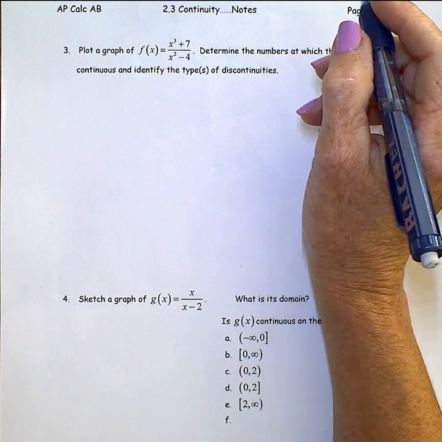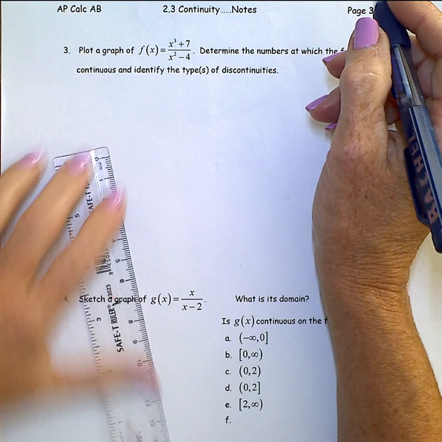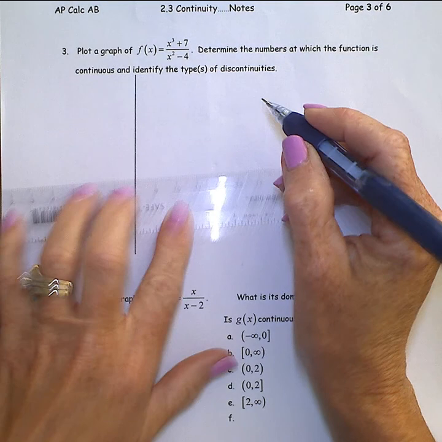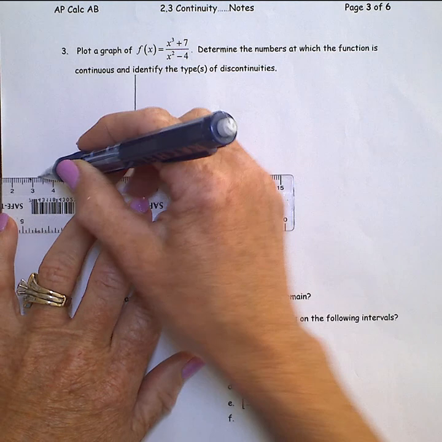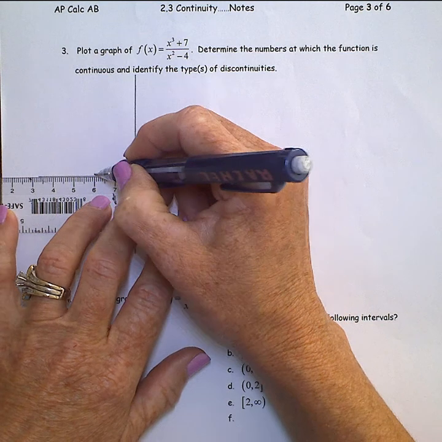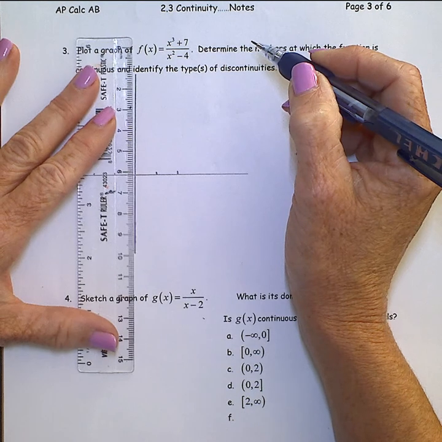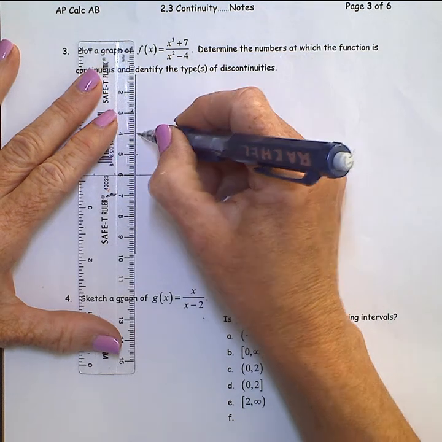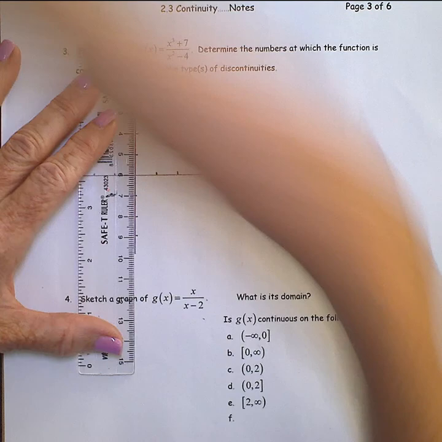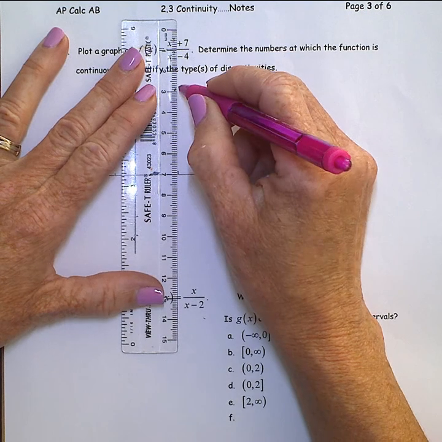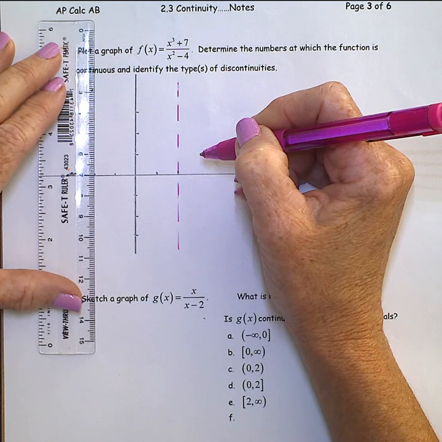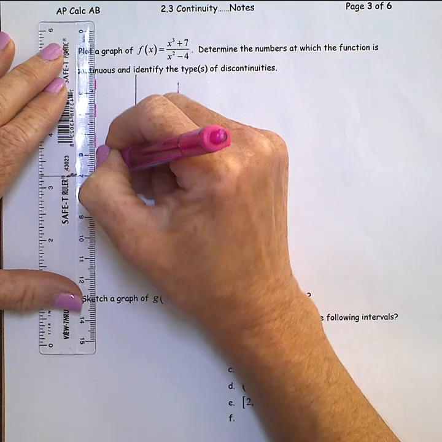If we go ahead and sketch that graph onto paper, vertical asymptote here at x equals 2 and here at x equals negative 2.